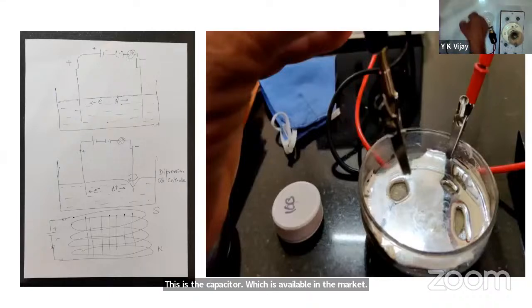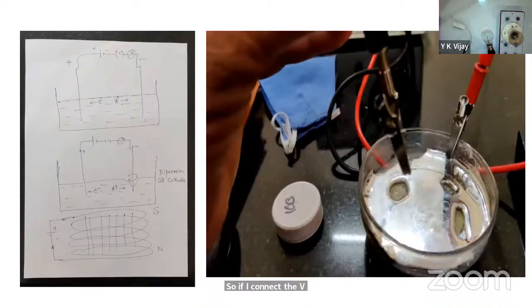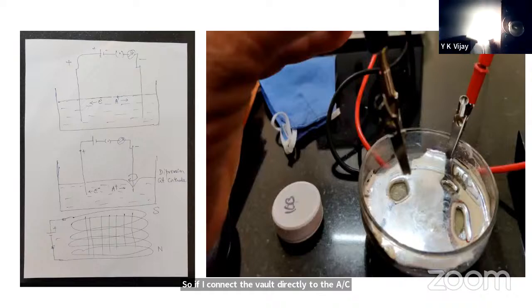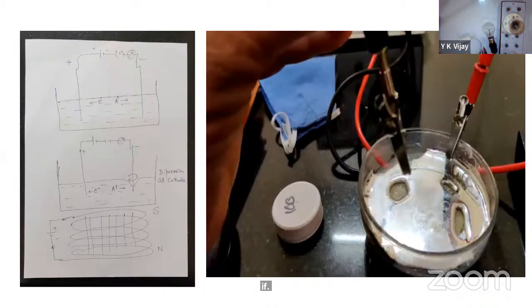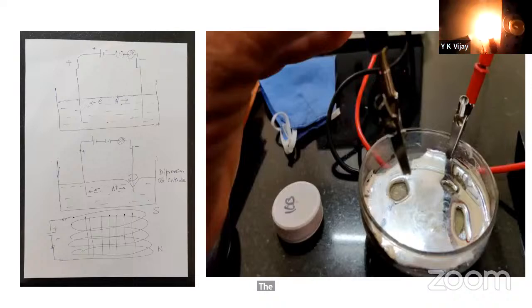Okay, this is a 2.5 microfarad capacitor. So if I connect the bulb directly to the AC mains, it glows with the full power. But if the capacitor is connected, it glows with less power.